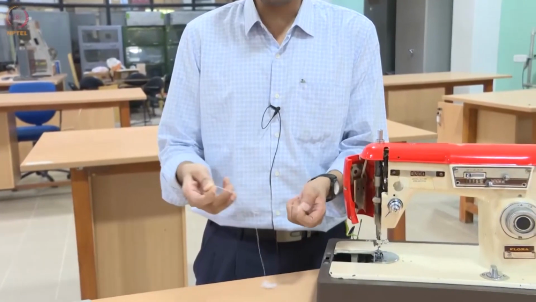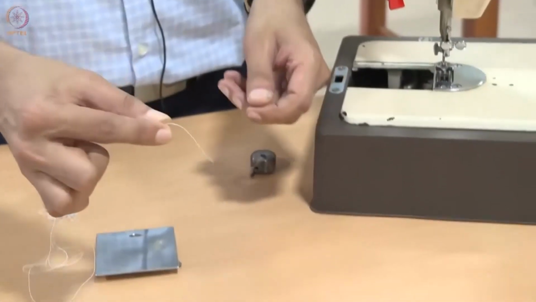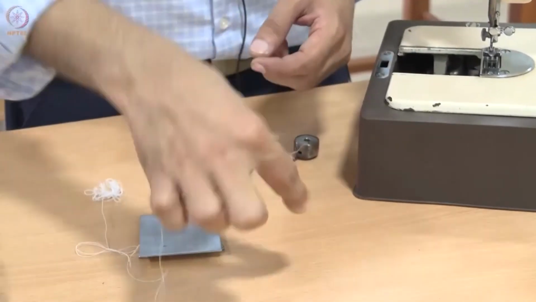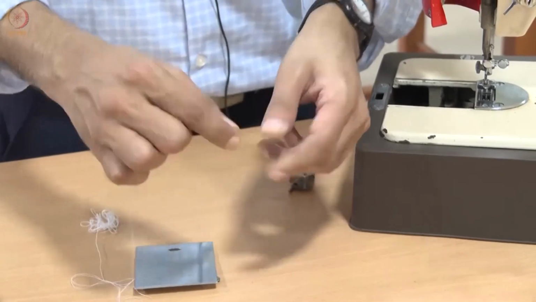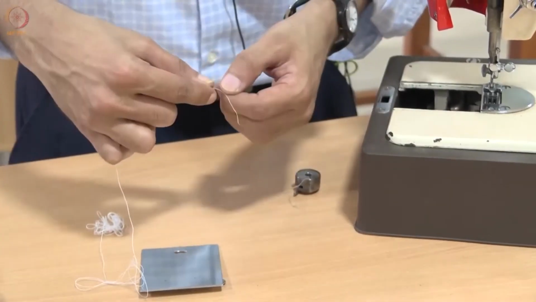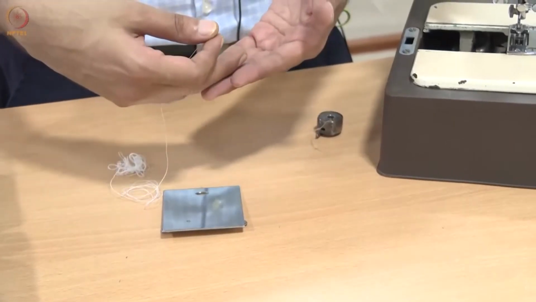We can talk a lot about the types of stitches. One very old stitch is called a chain stitch, wherein you take a single piece of thread. Unfortunately, I don't have a needle to show you. So you take a single piece of thread and keep looping it around with what we call a beveled needle. That's called a chain stitch, and that's one of the earliest forms of stitching.